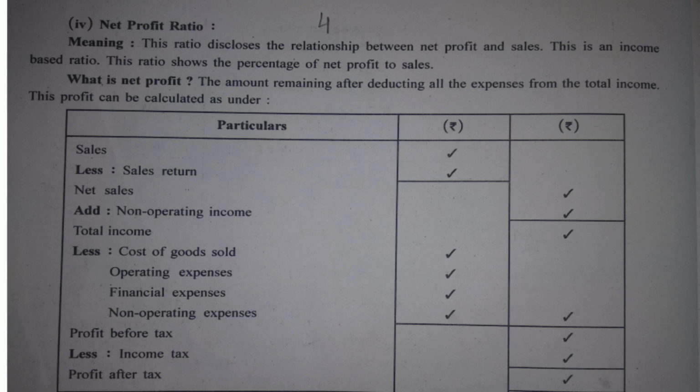Once you deduct this from total income, the figure that you get is profit before tax. As written in the very first line, in the meaning of net profit ratio, it says this is an income-based ratio. And what is net profit? The amount remaining after deducting all the expenses from total income.